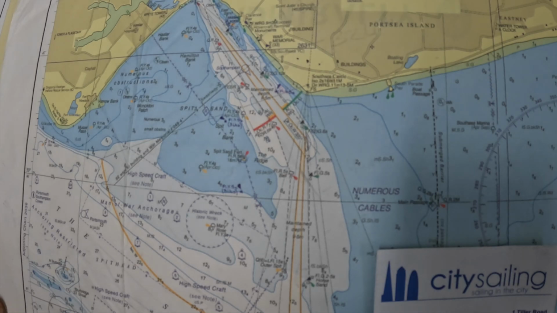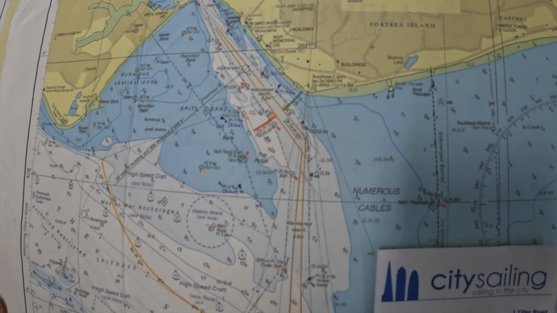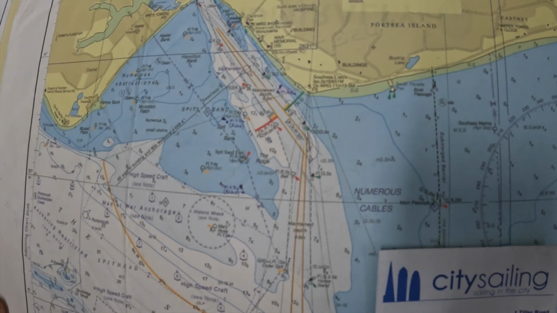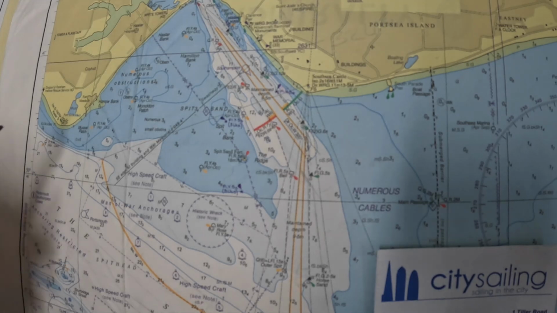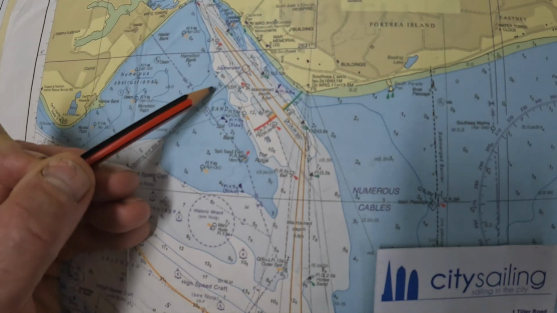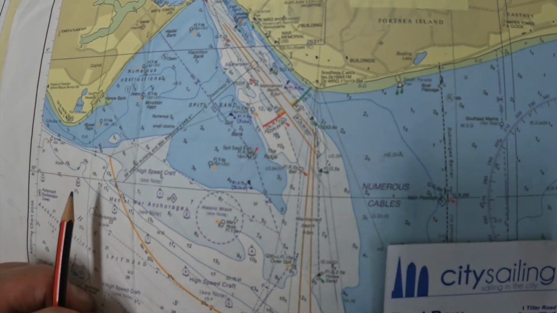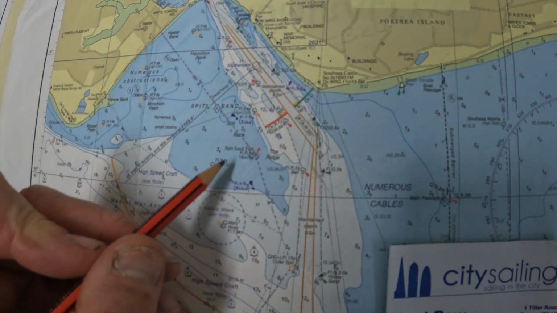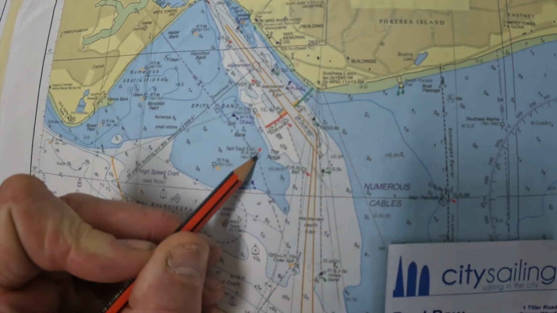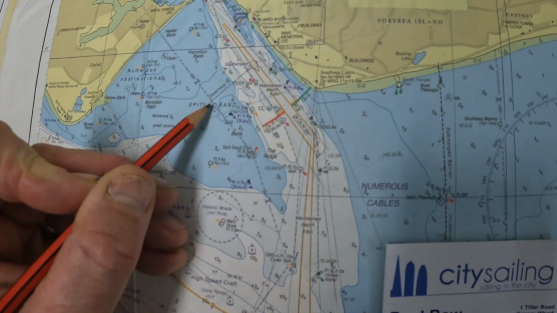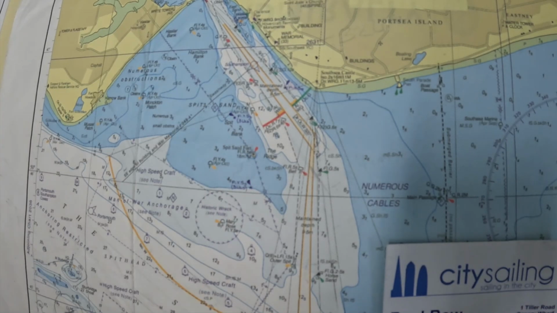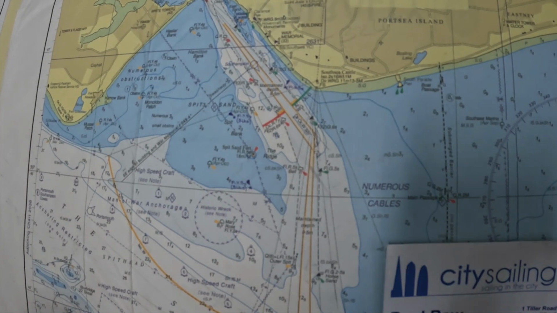Parallel indexing, we want to look for targets that we can identify on the chart and on the radar. So we'd like to go up the mid swashway here, and for parallel indexing on this one we're going to use Spitsand Fault, which is here. So we need to measure the distance between the transit and Spitsand Fault.